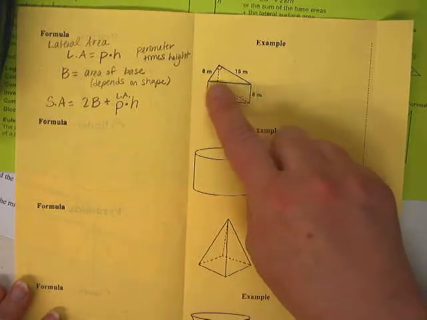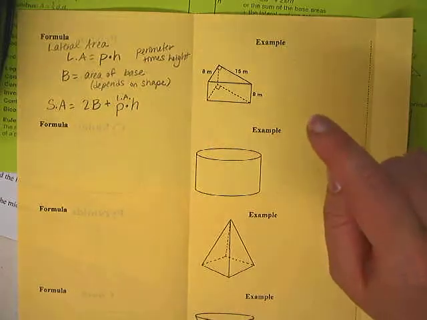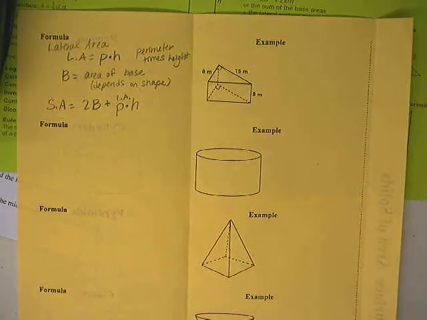What's the question? The question is, how do we find this side of the triangle?